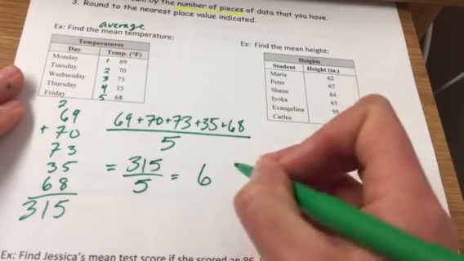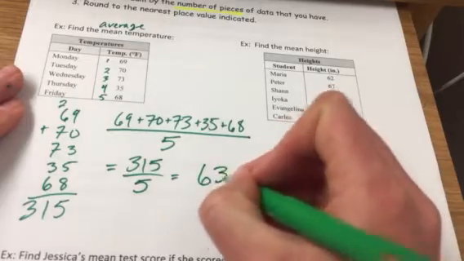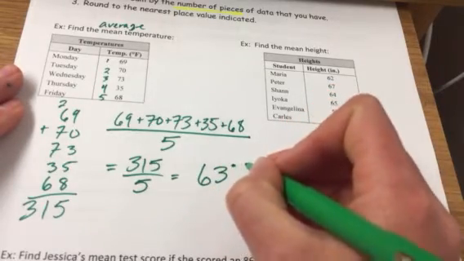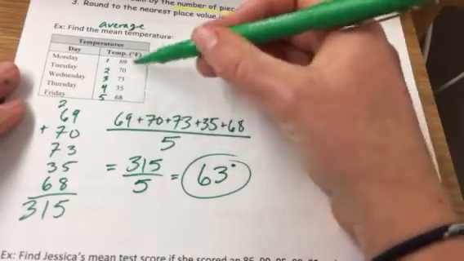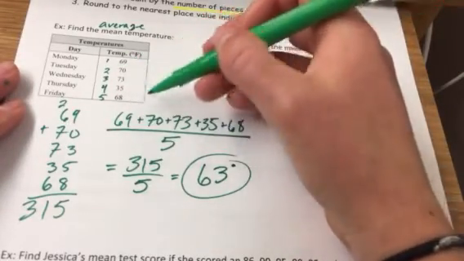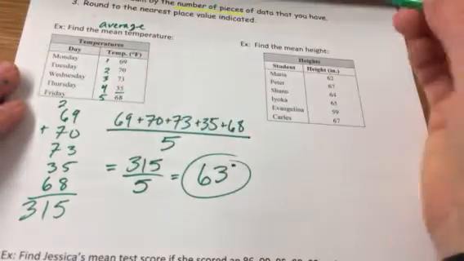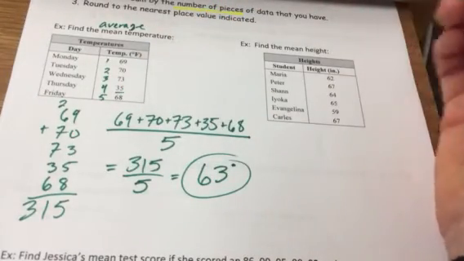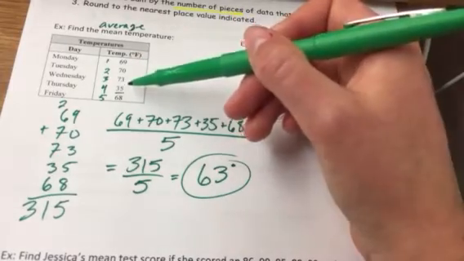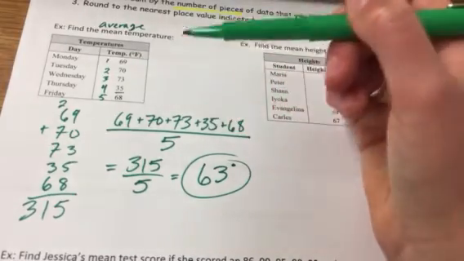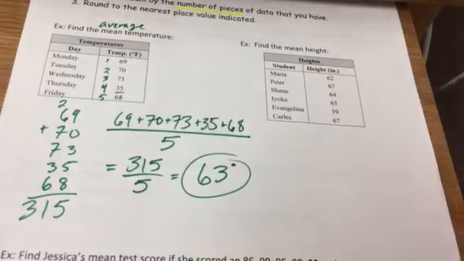Let's see, what do we get? 63. So 63 is our average temperature, which means 63 degrees is falling in the middle of all of these temperatures. And as you can see, that 35 is pretty low. I would call that an outlier, which we're going to talk about in a little bit. That definitely kind of drags down that middle piece of data right there.